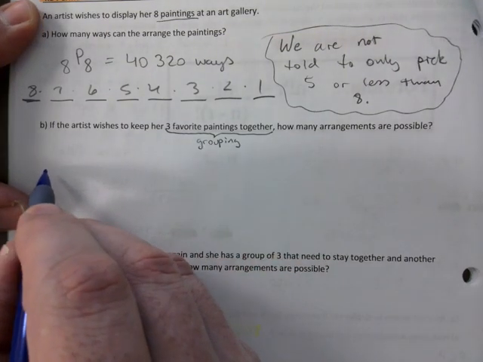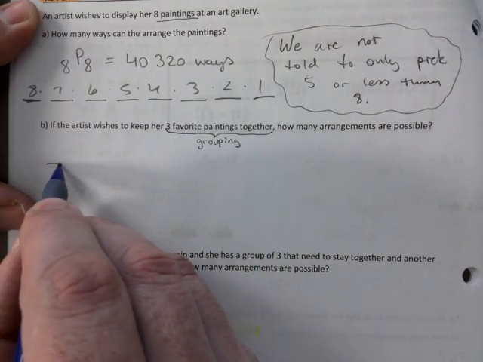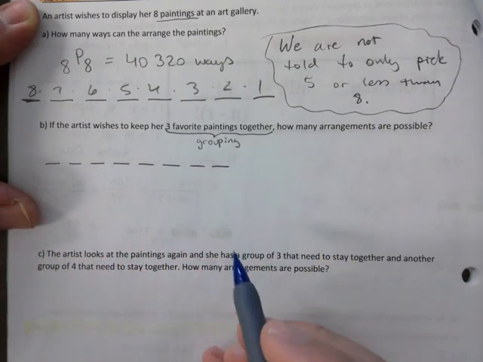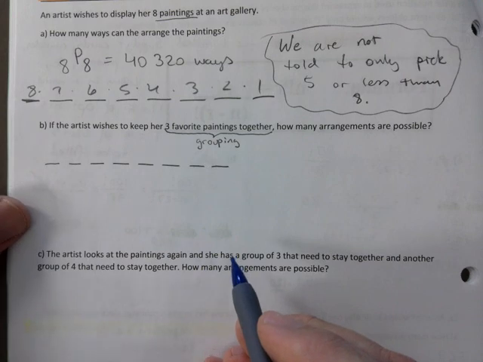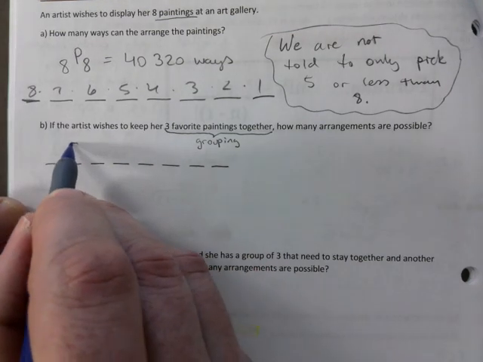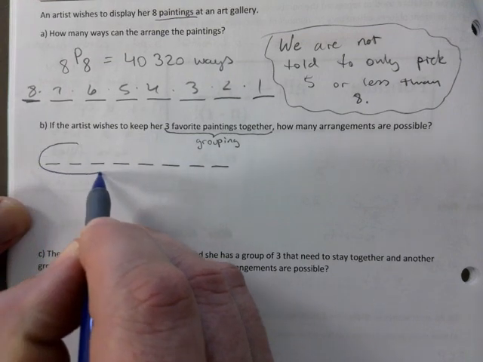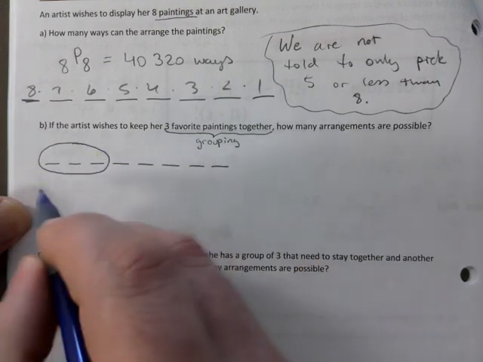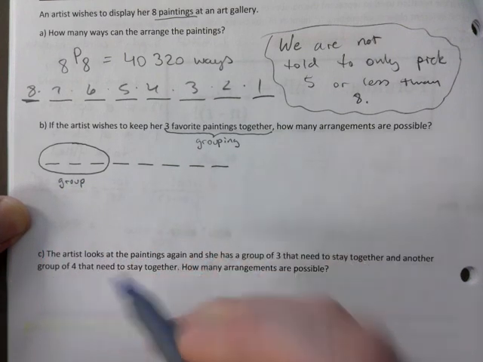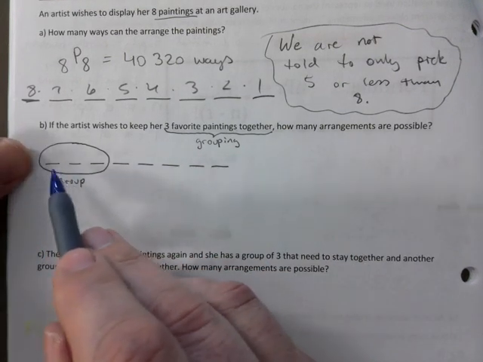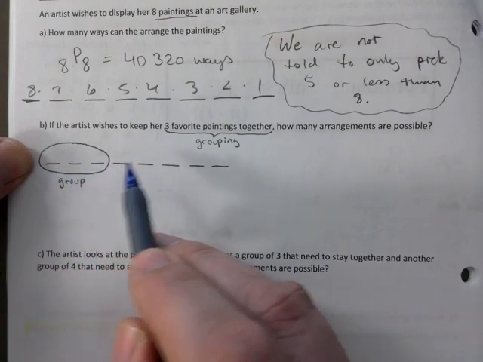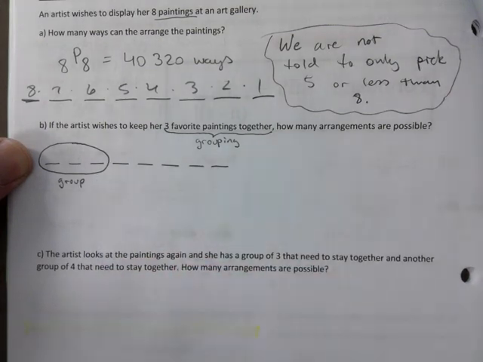We still have 8 paintings, so make 8 lines. 1, 2, 3, 4, 5, 6, 7, 8. Don't use up too much space. So if we assume the 3 paintings are right here, this is your group, and they stay together. We can move them, but they always have to stay next to each other.